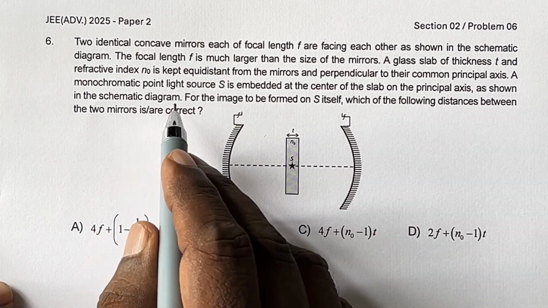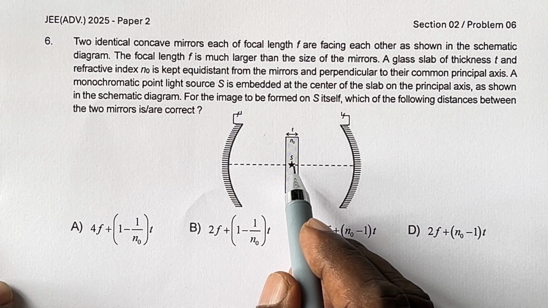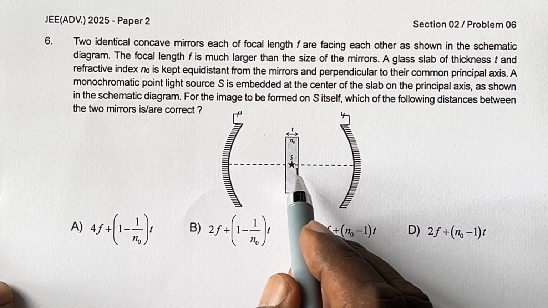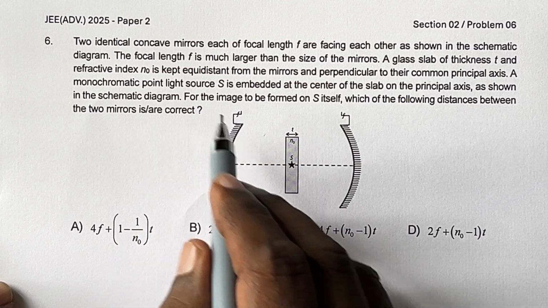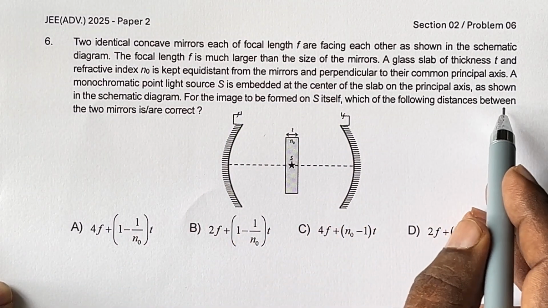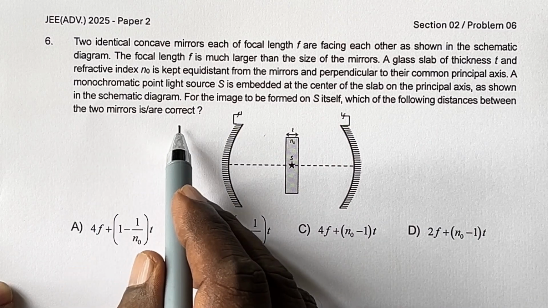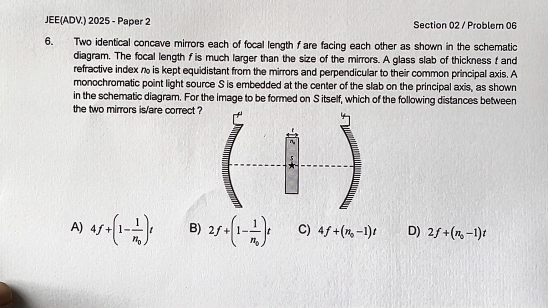A monochromatic point light source S is embedded at the center of the slab on the principal axis as shown in the schematic diagram. For the image to be formed at S itself, which of the following distances between the two mirrors is or are correct? So it is multiple correct answers. So we go with the options.